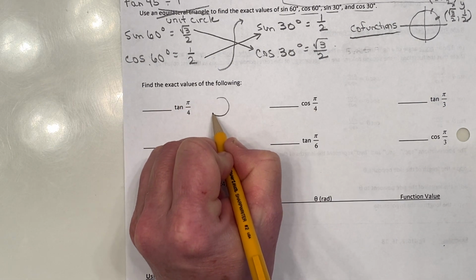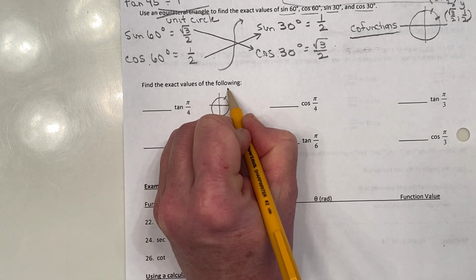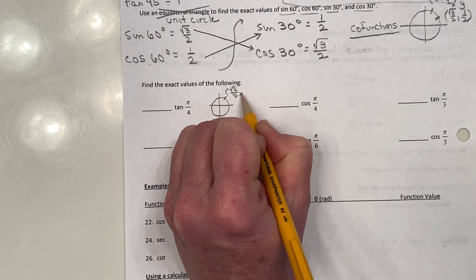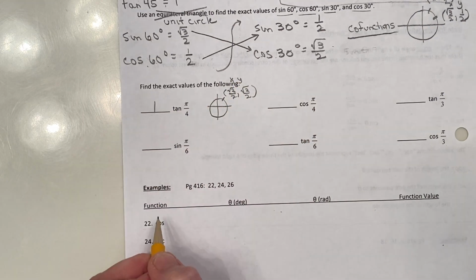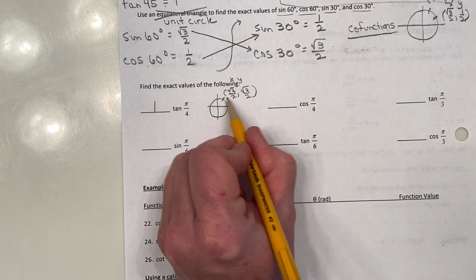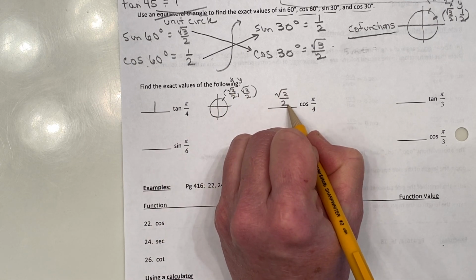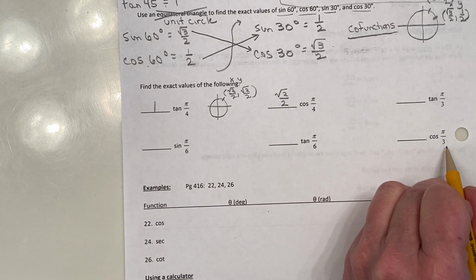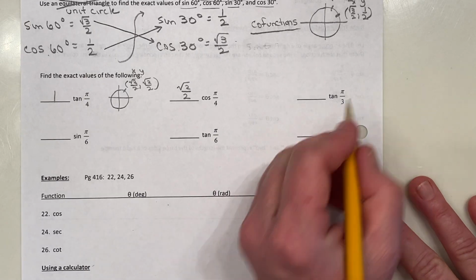Tangent of pi over 4. You've got your unit circle, we're talking that angle. We know the ordered pair, square root of 2 over 2, same here. Tangent is y over x, so that's 1. Cosine of pi over 4. I'm still at pi over 4. Cosine is square root of 2 over 2. Any other pi over 4 angles? No, I'll move on. All right, tangent of pi over 3.